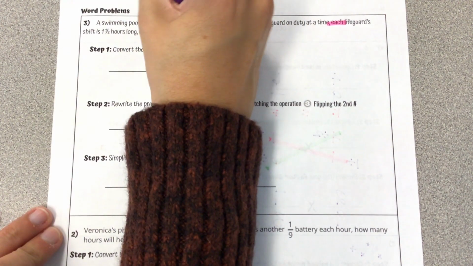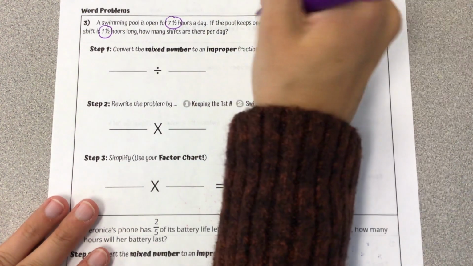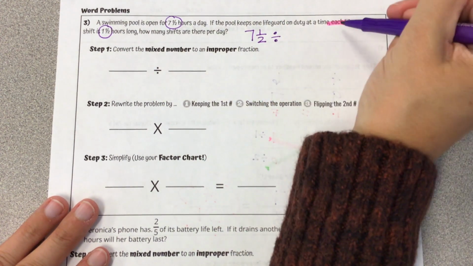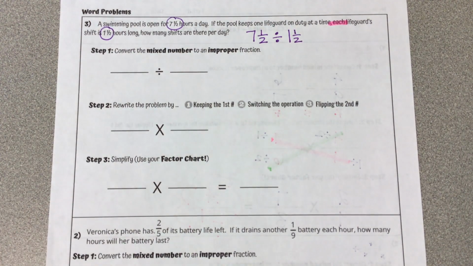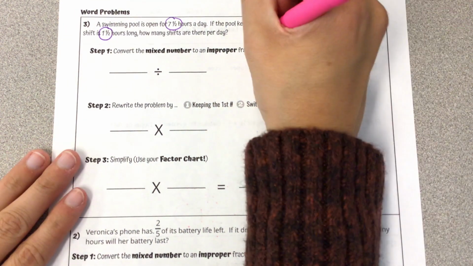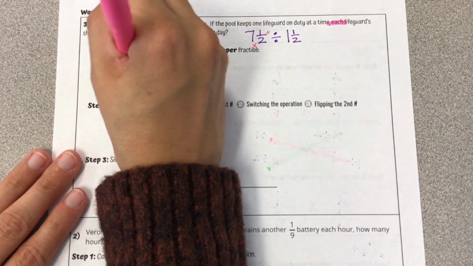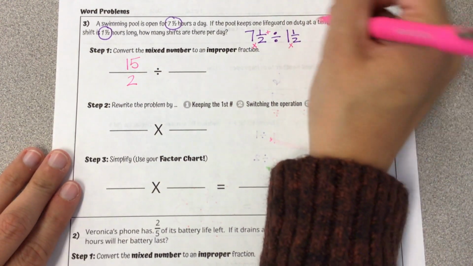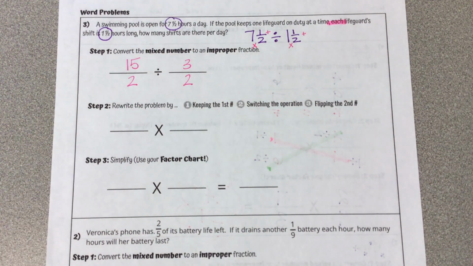Circling the numbers in the problem. The total amount that the pool is open is 7.5 hours, so that's where I'm starting it. 7.5 divided by each part, which is 1.5. So this is our original problem. Step 1, we're converting the mixed number to an improper fraction. So I'm multiplying 7 times 2, which is 14, plus 1 is 15 over 2. Divided by 1 times 2 is 2, plus 1 is 3 over the original denominator of 2.